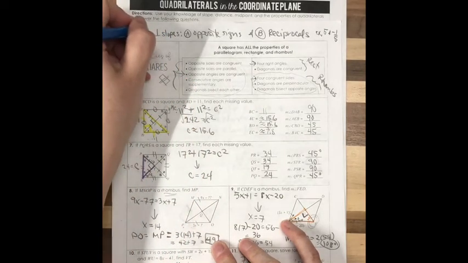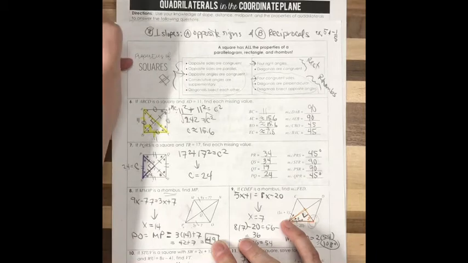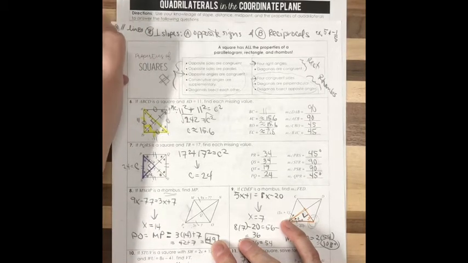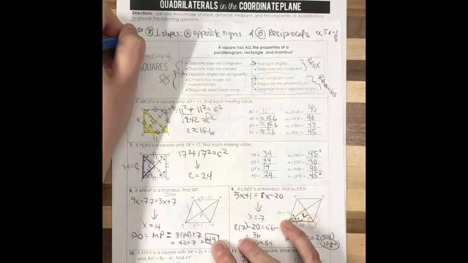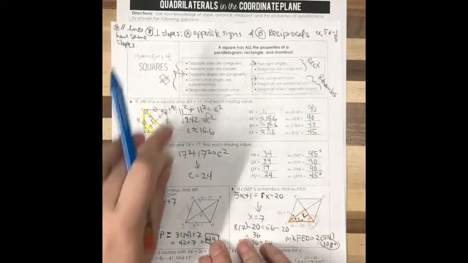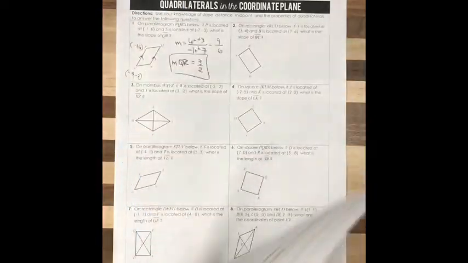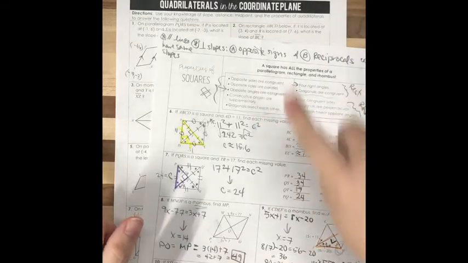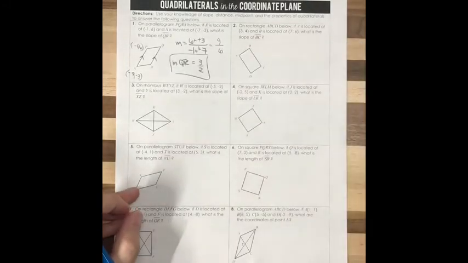And the same thing, parallel lines have same slopes, okay? So I wrote that here on the previous notes because I didn't have room up here. And this is a good reference sheet for all your properties. Okay.